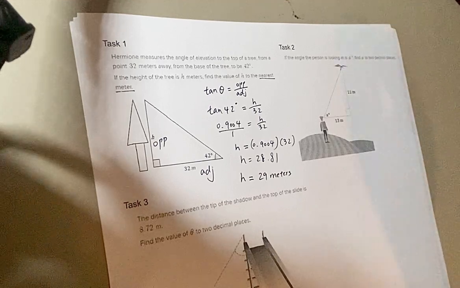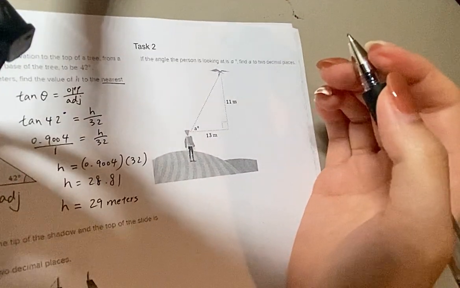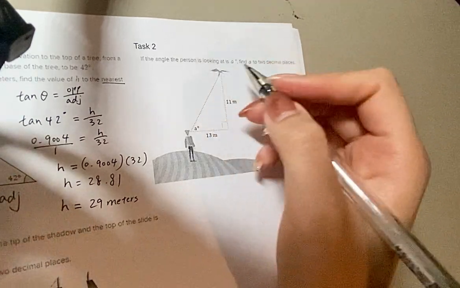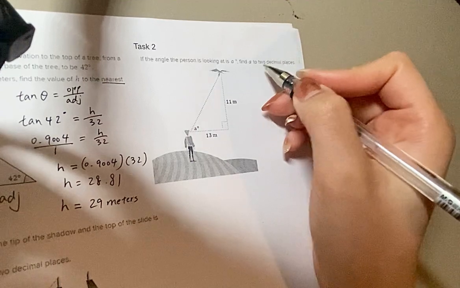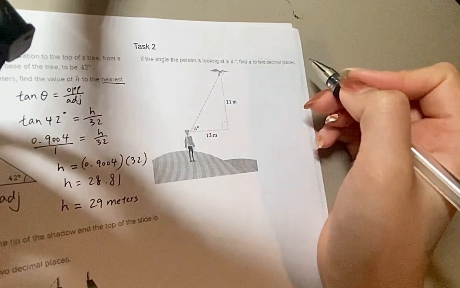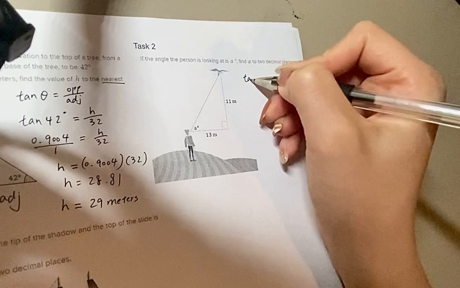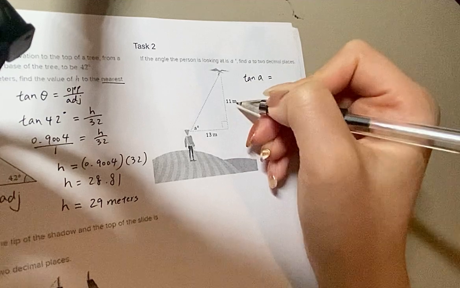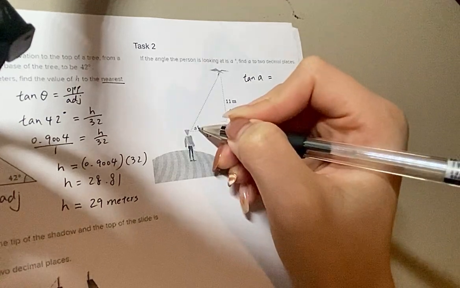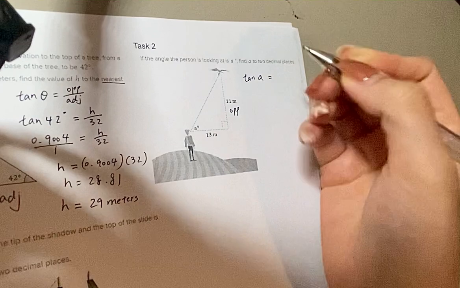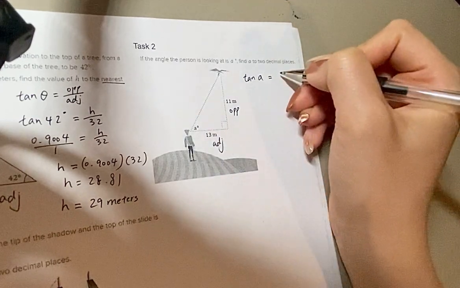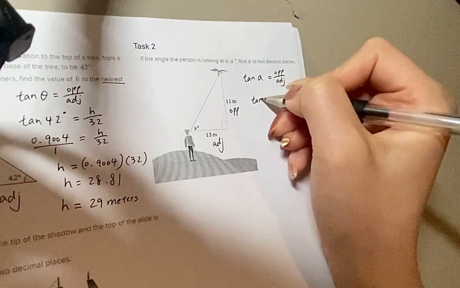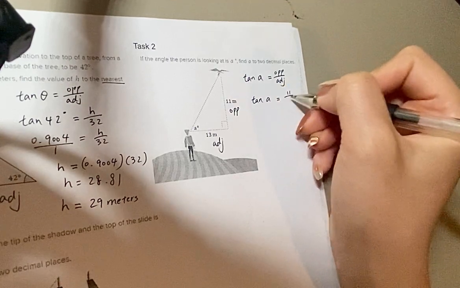Okay. For task 2, if the angle the person is looking at is A, find A to 2 decimal places. So we can also set it up as tangent of A equals opposite over adjacent. So we can label it as opposite since this side is opposite to A and this side is the adjacent side. So tangent of A equals 11 over 13.